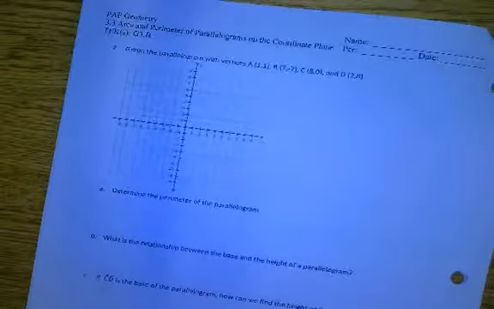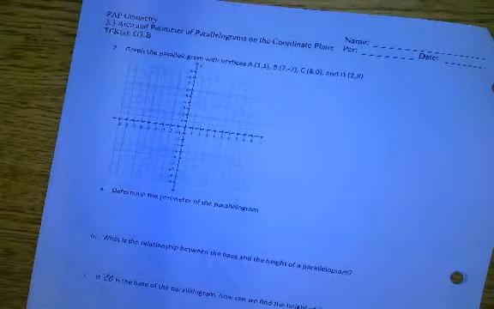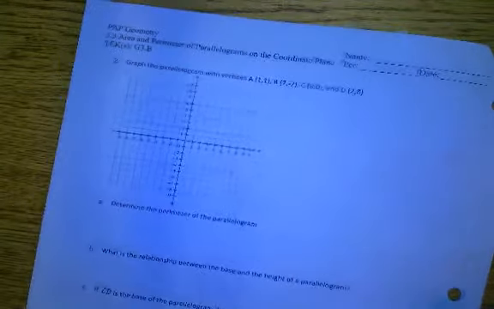Awesome. Okay, on page 2, we are graphing our own parallelogram. So take a minute and plot those points.